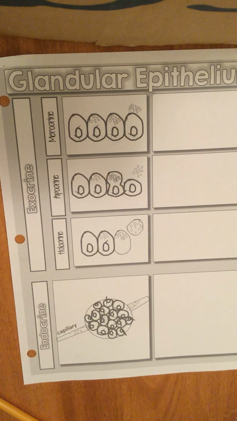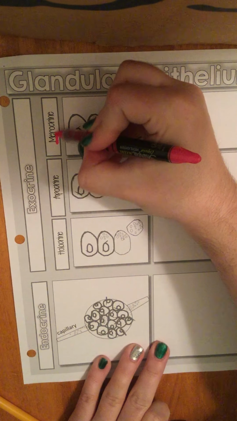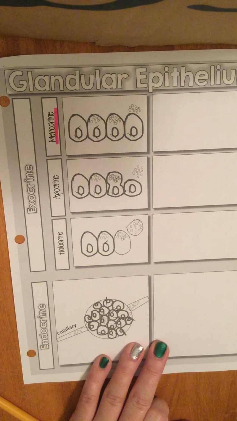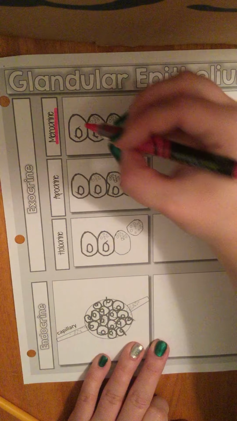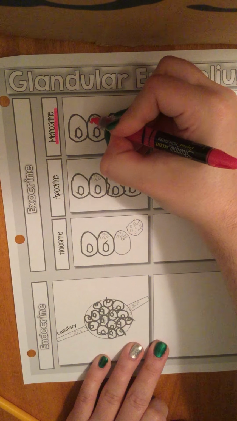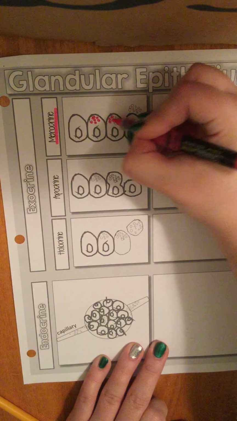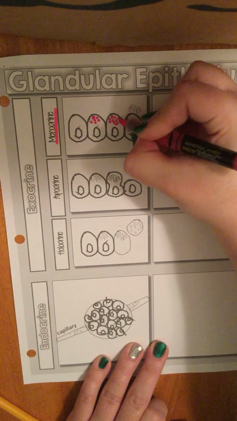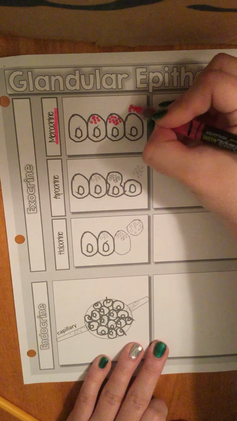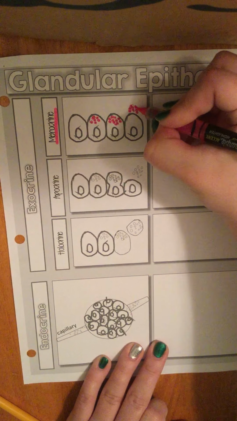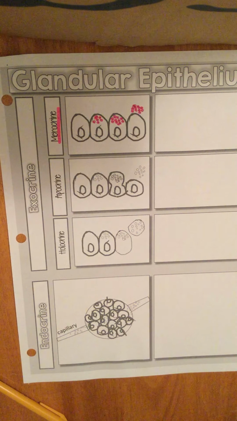In a merocrine, ooh, that is a bright highlighter. Whoa. You can see how the particles sort of get released. This is the thing that the gland is secreting, these dots. So, glands are parts of your body that secrete something, maybe like a hormone or an oil or something. You see, in a merocrine gland, you can see how they are getting secreted.